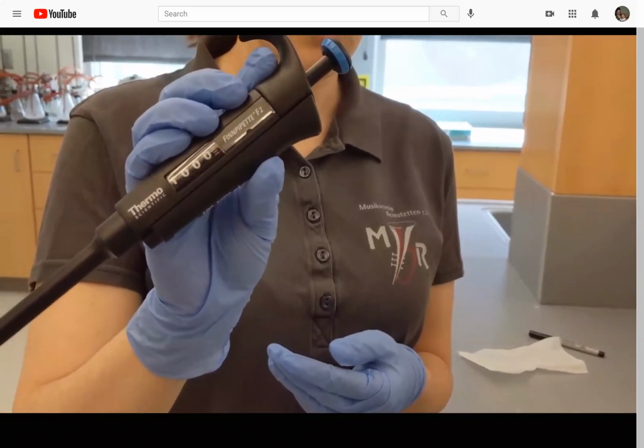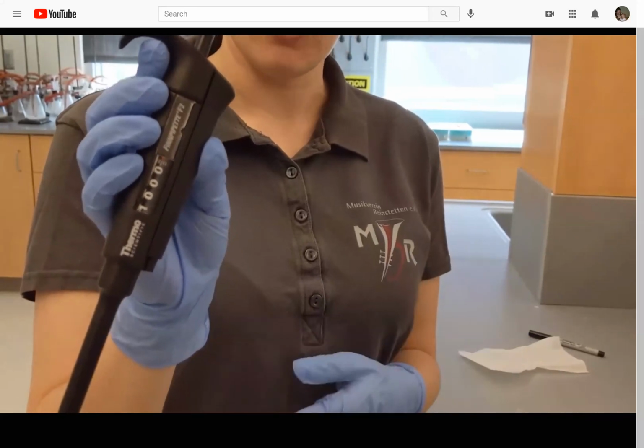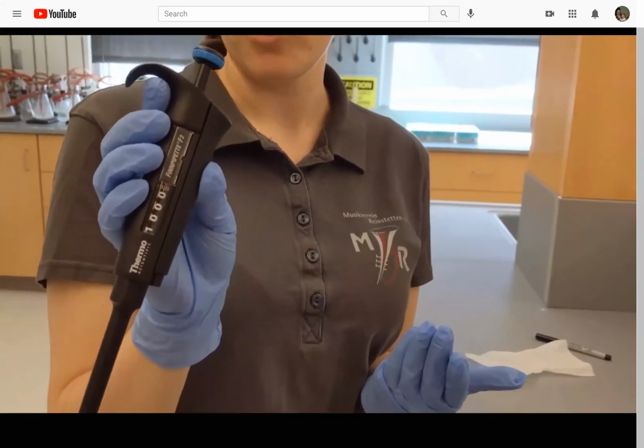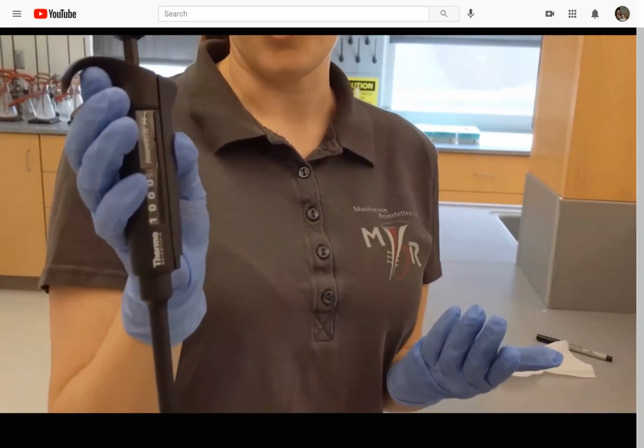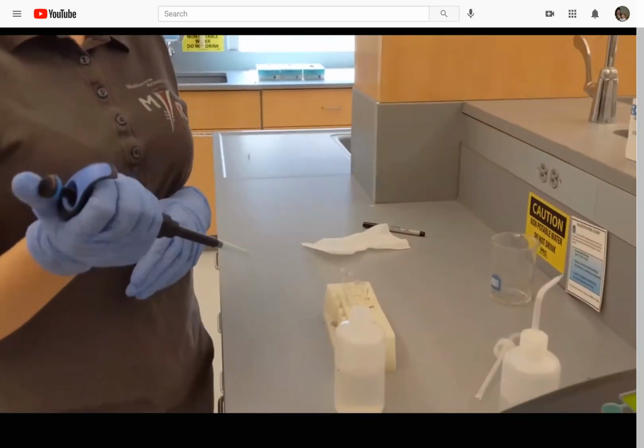These pipettes do come in different amounts or different ranges. This one will measure up to 1,000 microliters. Some only measure up to 200 microliters. You'd use the appropriate one for what you were doing. For today, we're going to use the 1,000 microliter pipette.